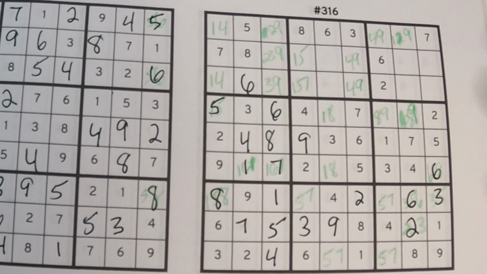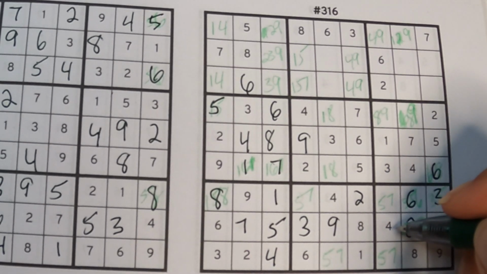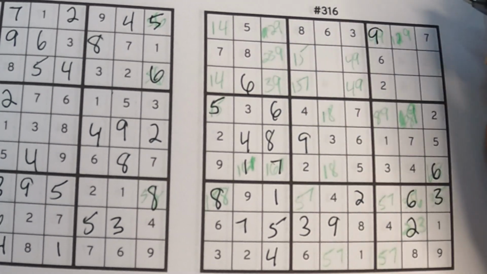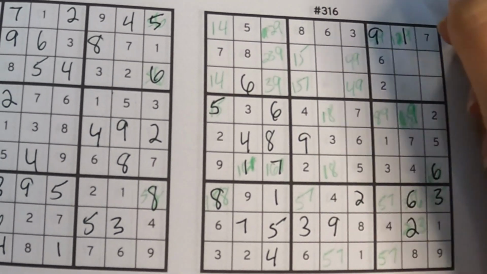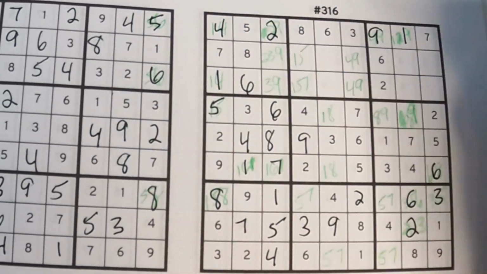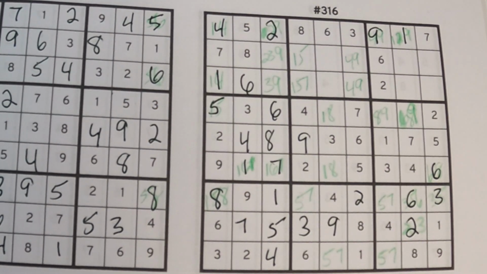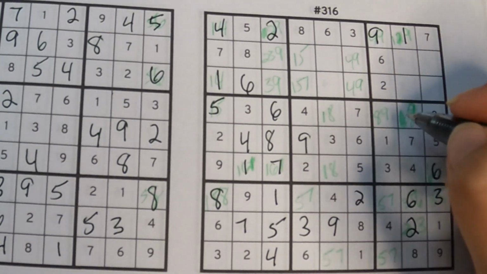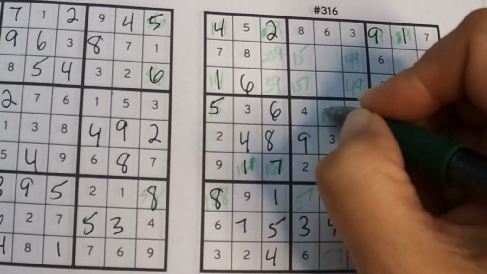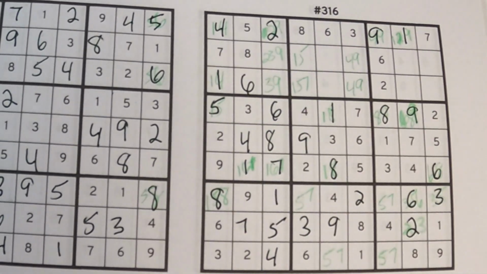So I don't know where this 4 came from here, but that would mean that this is our 9, this is our 1, 2, 4, 1. That 9 makes us our 8, 9. That 8 makes us our 1, 8.